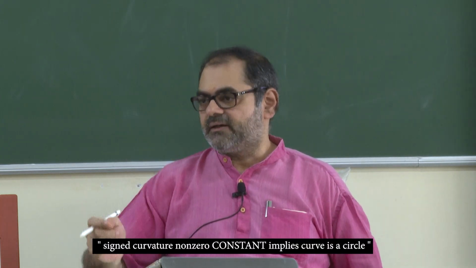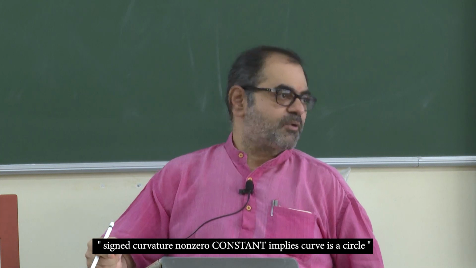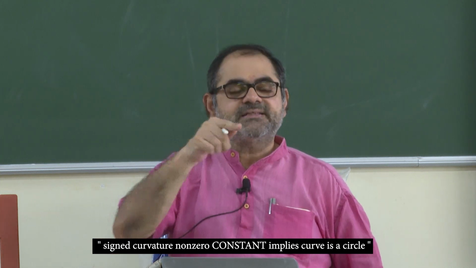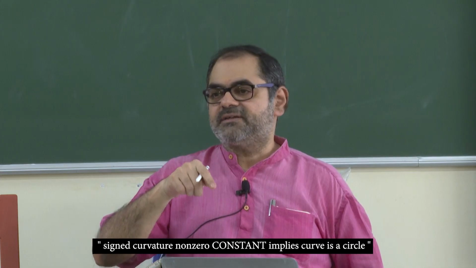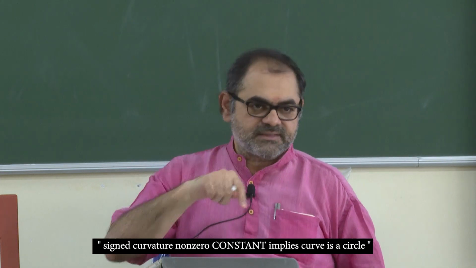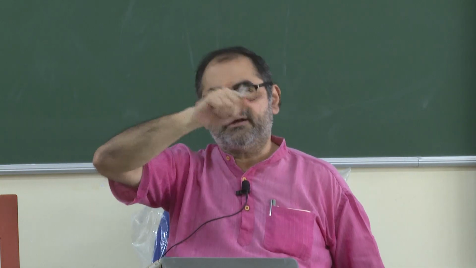Okay, and we also saw another thing, namely if you take a curve which is part of a straight line, or you take a curve which is part of a circle, then the curvature is constant. In the case of a straight line, it's going to be 0. In the case of a circle, it's going to be constant, equal to the reciprocal of the radius. And the sign is positive if you are traversing the circle in the anti-clockwise sense, and you have to give a negative sign if the circle is being traversed in the clockwise sense.